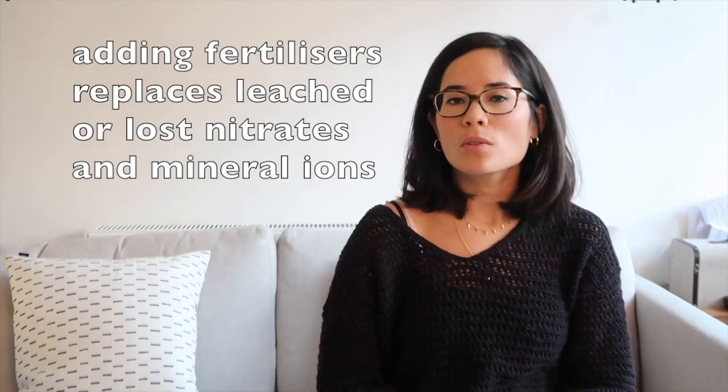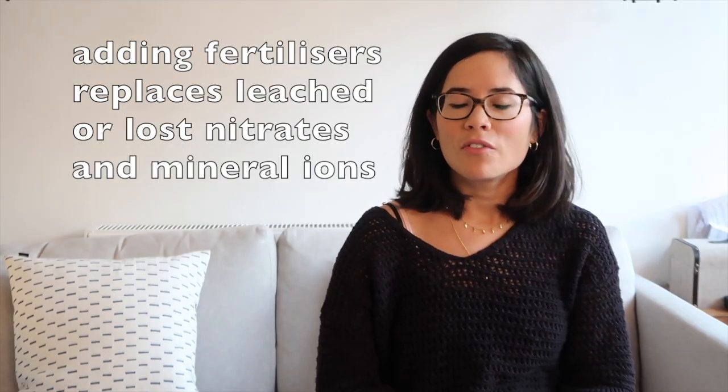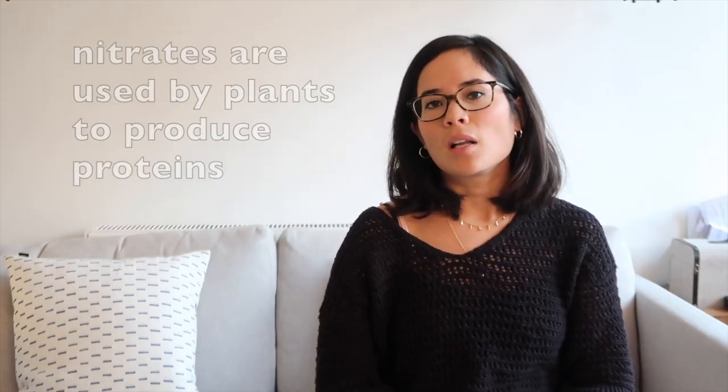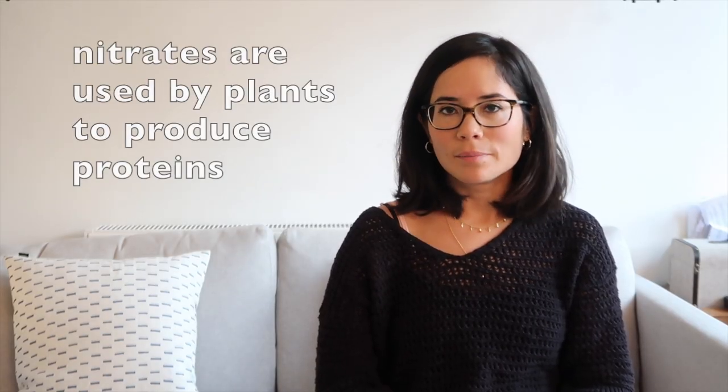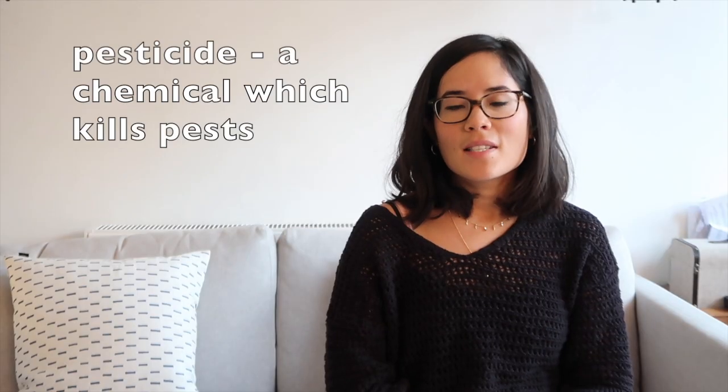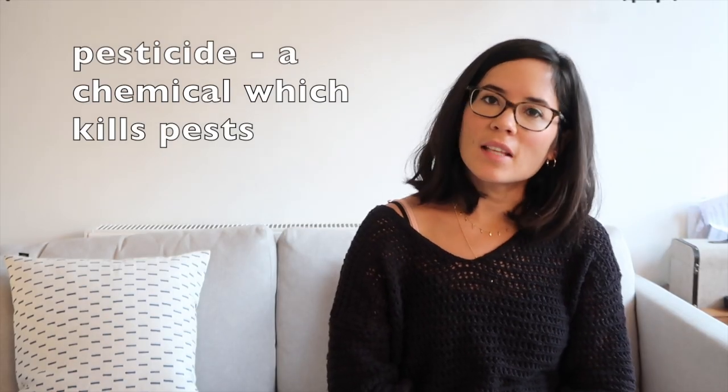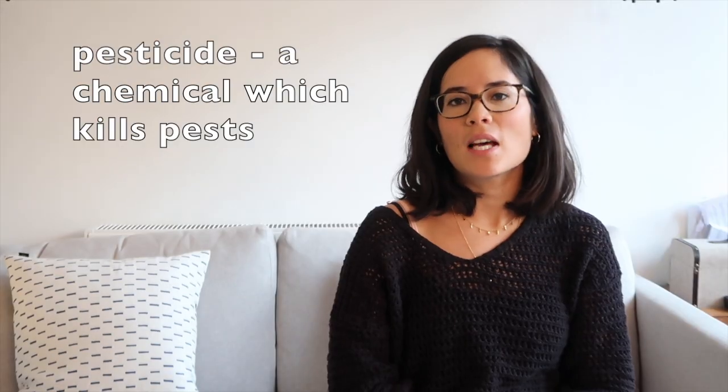So how does using fertilisers increase crop yield? Well, the addition of fertilisers to the soil replaces leached or lost nitrates and mineral ions from the soil, because remember fertilisers are very rich in nitrogen, nitrates, and those nitrates are used by plants to build proteins. What is a pesticide? Remember, it is a chemical which kills pests, so anything which feeds off plants will be counted as a pest.